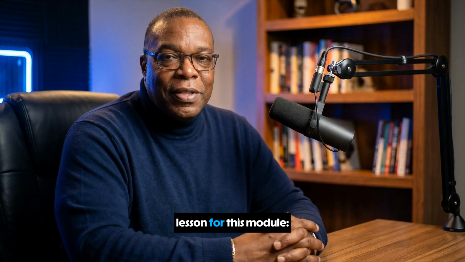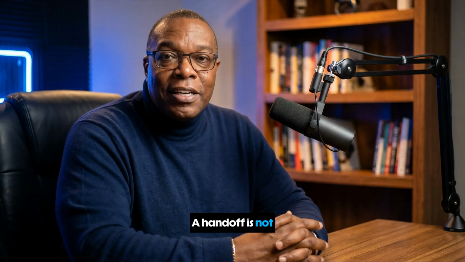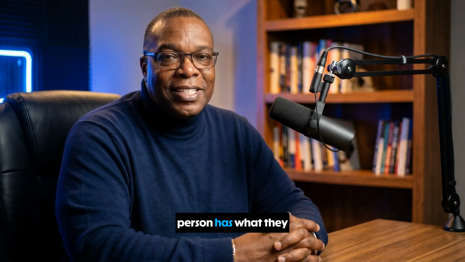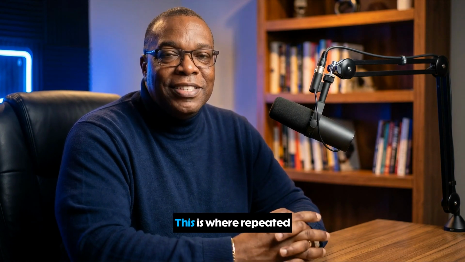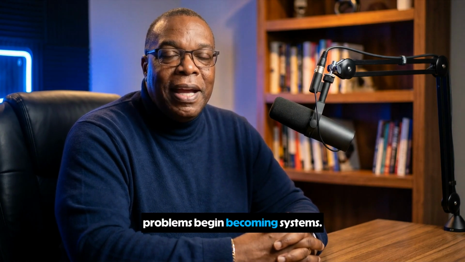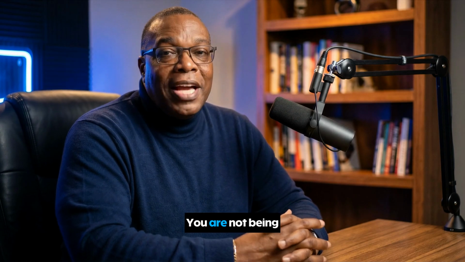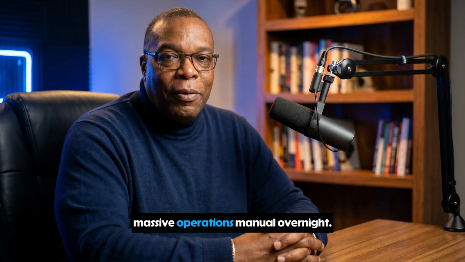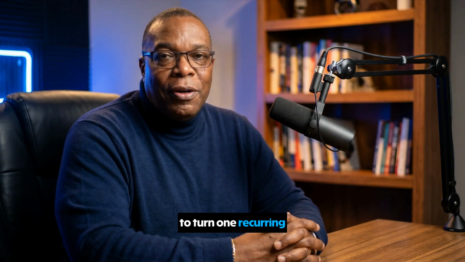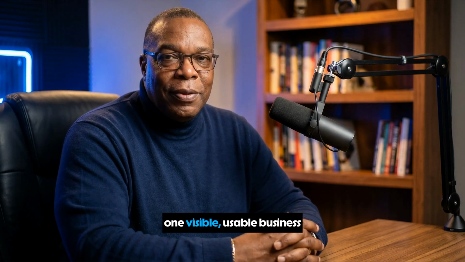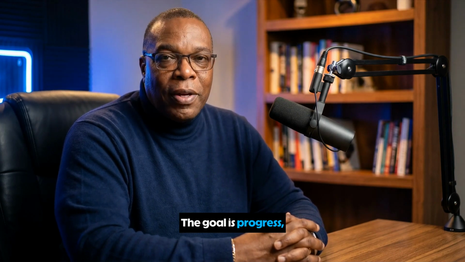Here's the key lesson for this module. A handoff is not complete until the next person has what they need to move. This is where repeated problems begin becoming systems. You are not being asked to build a massive operations manual overnight. You are being asked to turn one recurring point of dependence into one visible, usable business asset. The goal is progress, not perfection.